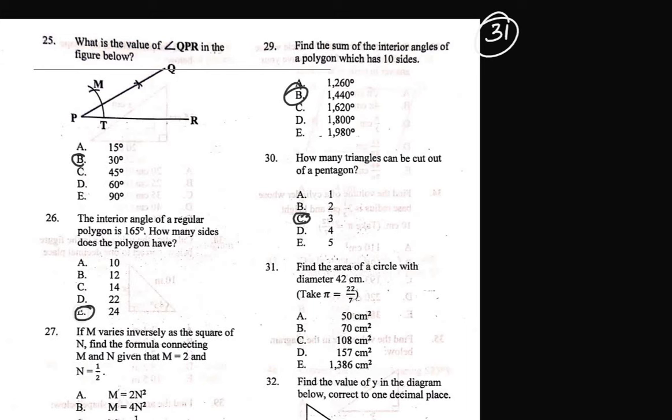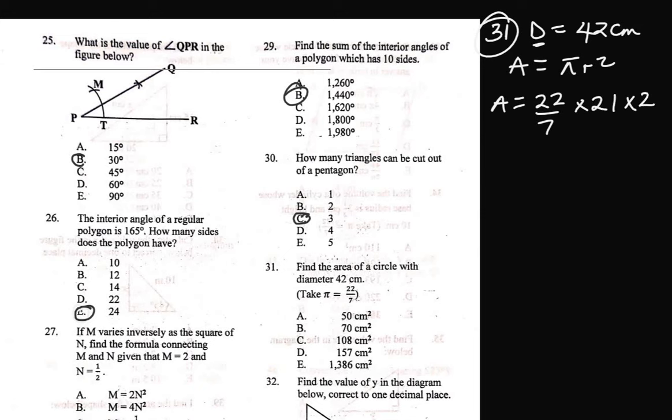So question number 31 says, find the area of a circle. They give us the diameter as 42 centimeters. Now, area of a circle is pi r squared. Half of a diameter is radius. So area is equal to pi, 22/7. The radius is normally half of a diameter. Since diameter is 42, the radius will be half of it, which is 21, times 21.